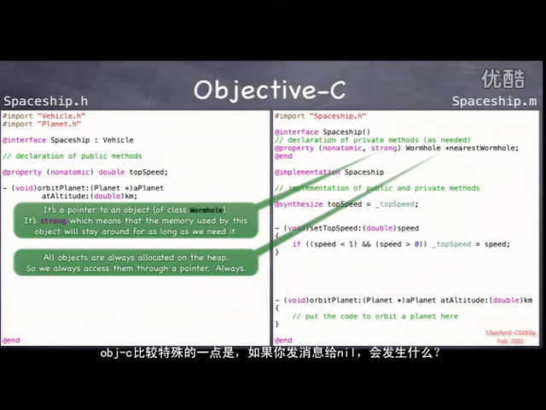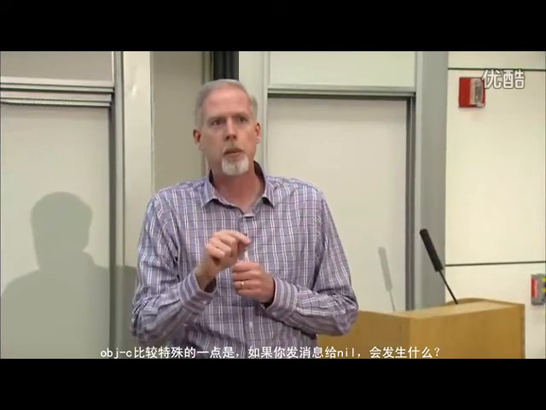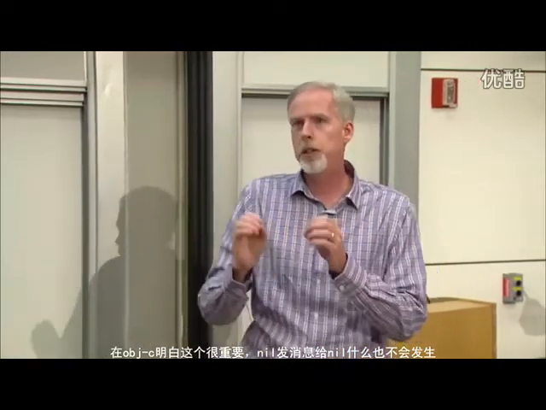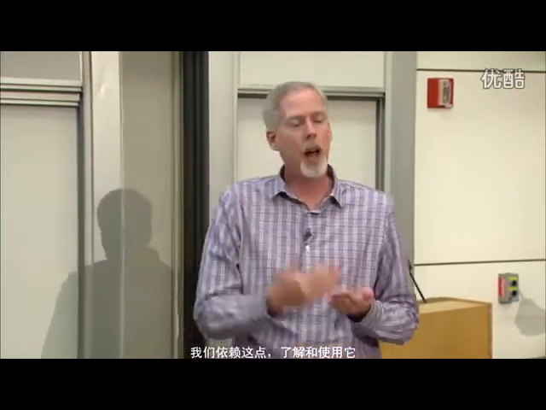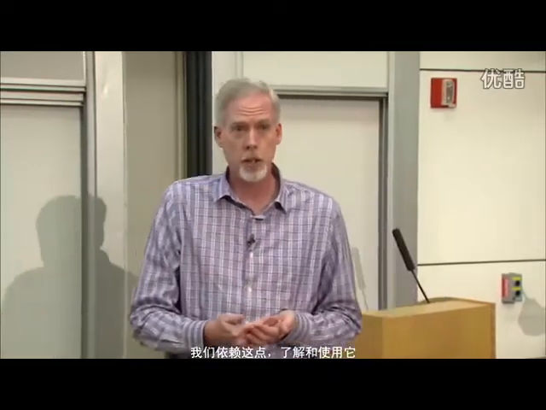Now one thing that's very different about Objective-C is that if you send a message to nil, what do you think happens? Nothing, right. A lot of people think, oh, it'll crash, dereferencing nil, 0. No, in Objective-C, it's very important to understand that when you send a message to nil, to a pointer whose value is 0, it does nothing. And in fact, if that message returns something, it'll return 0. It'll do nothing and return 0. And we rely on this, and we program in iOS knowing this and using it to our effect.